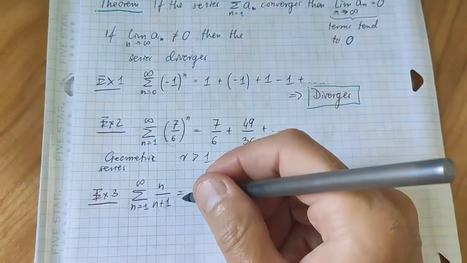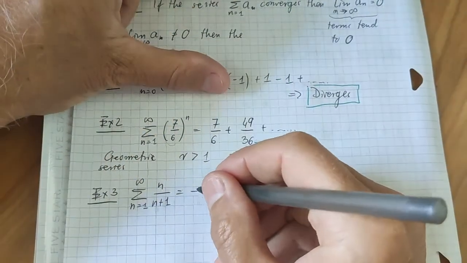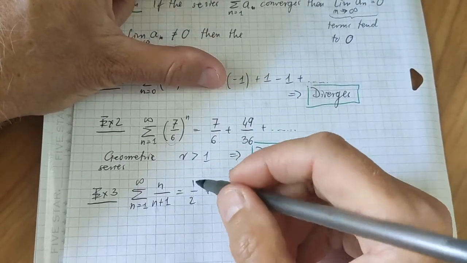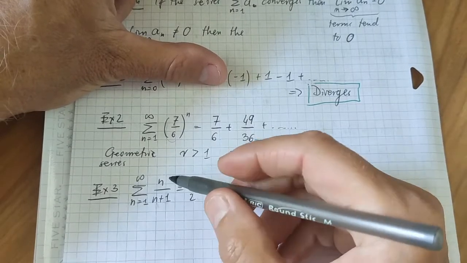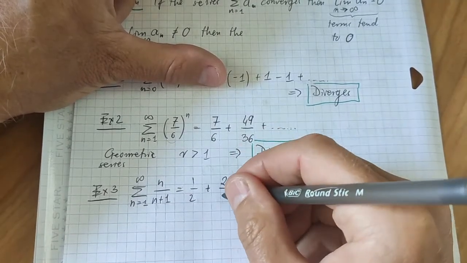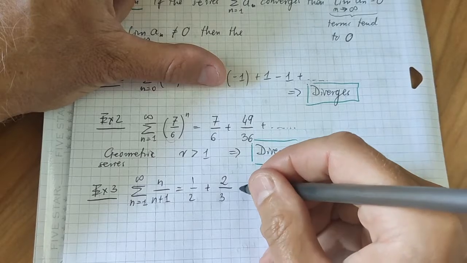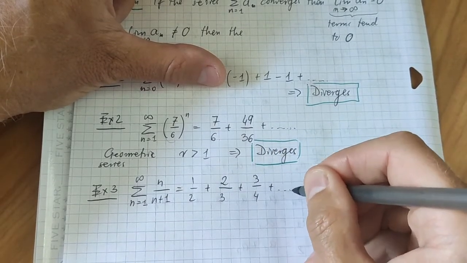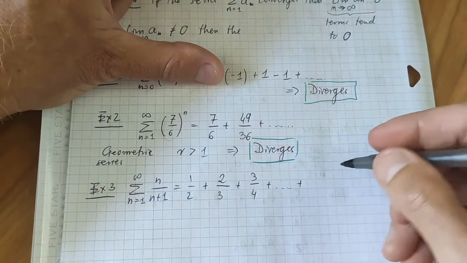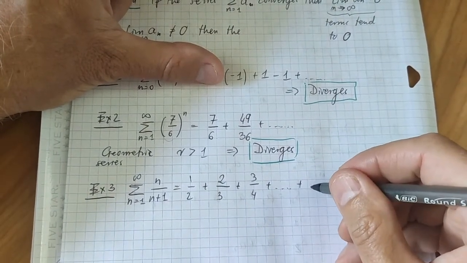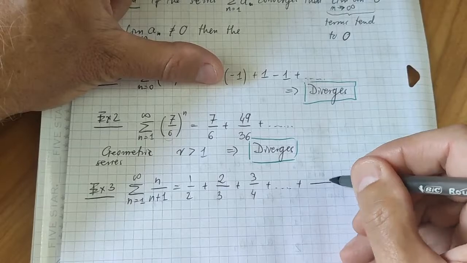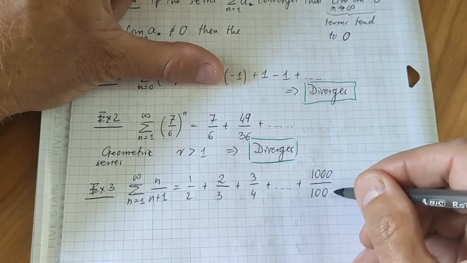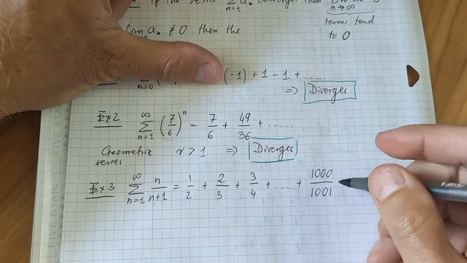So for n equal to 1, I'll have 1/2, and then plus, when n is 2, I'll have 2/3, and then plus 3/4. And I hope you see what's going on. We could write, how about this term? 1000/1001.